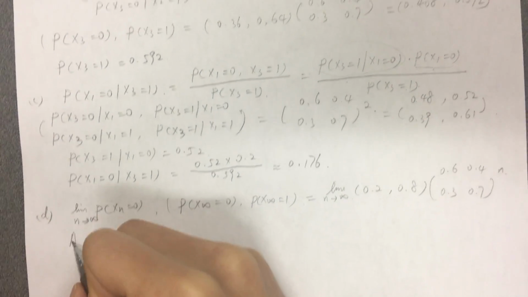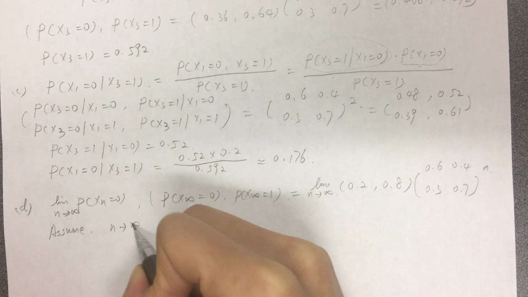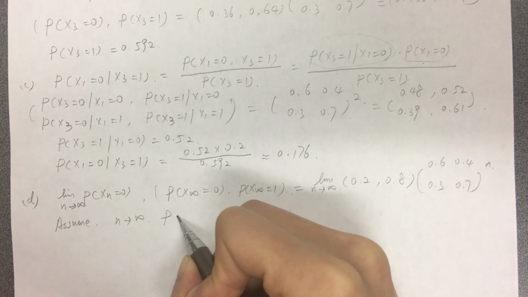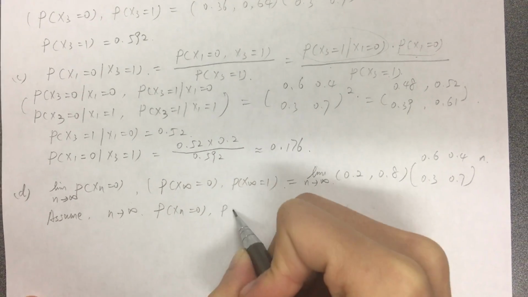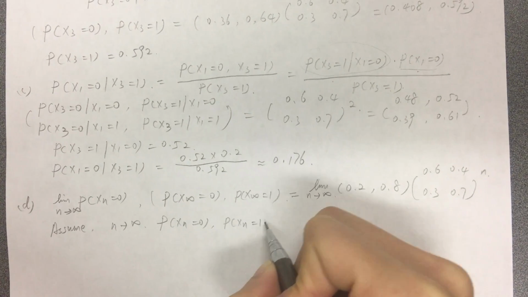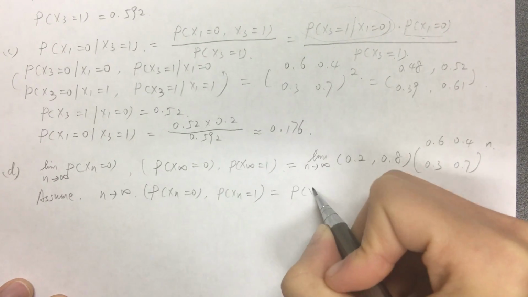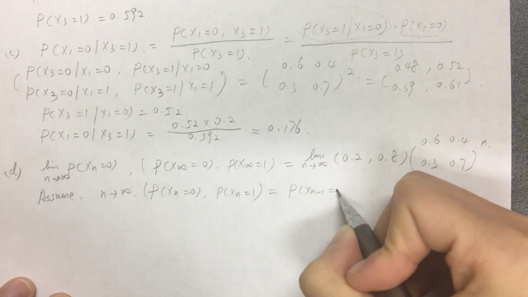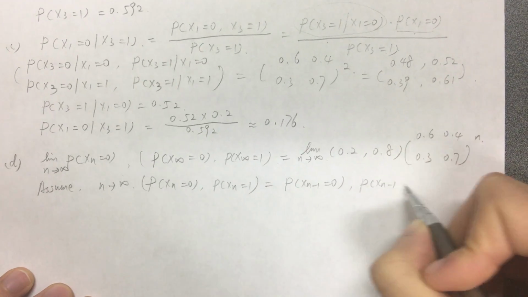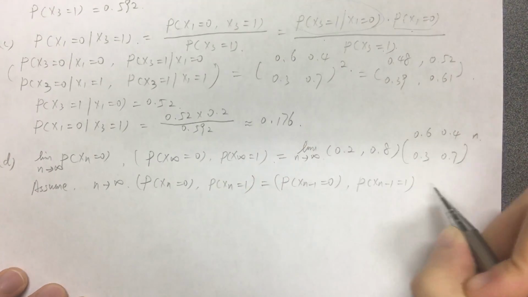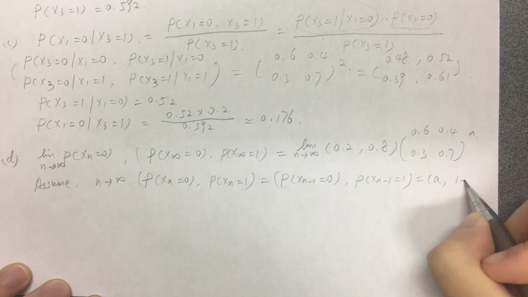So let's assume that when n is infinite, the distribution of xn equals the distribution of xn minus 1, which is [a, 1 minus a].